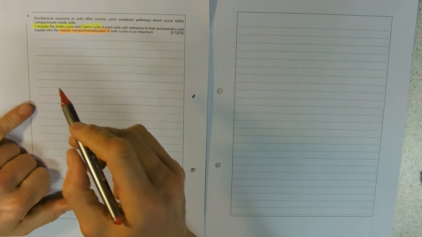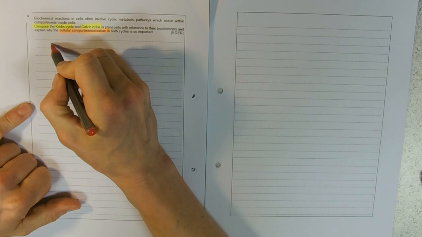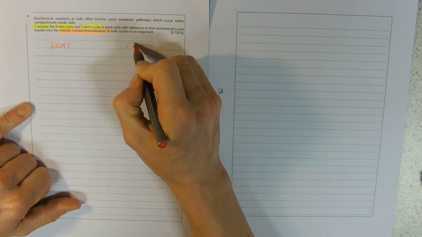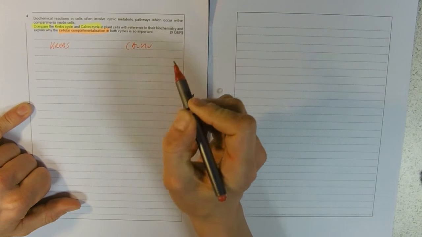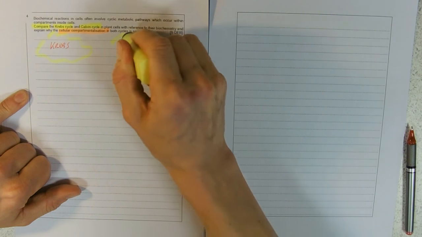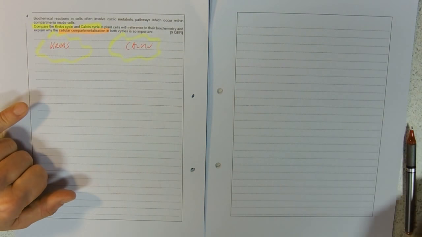Okay, so the content and the knowledge you're going to need: Krebs, Calvin. So those are going to be two bits of content, and then you're going to have to link those together.